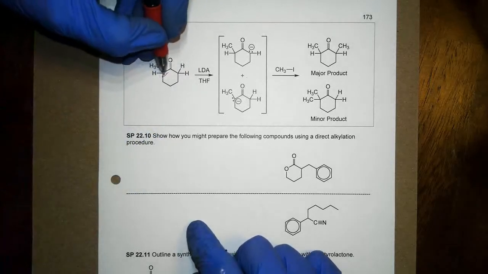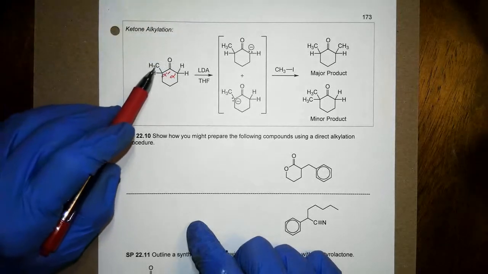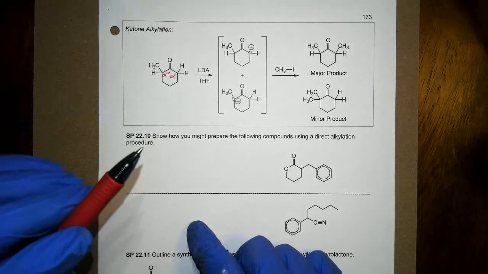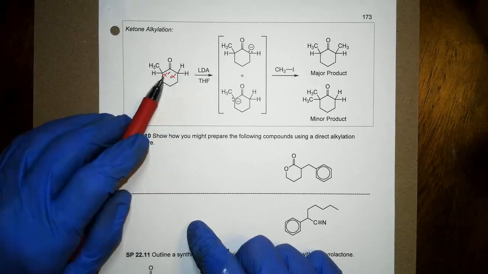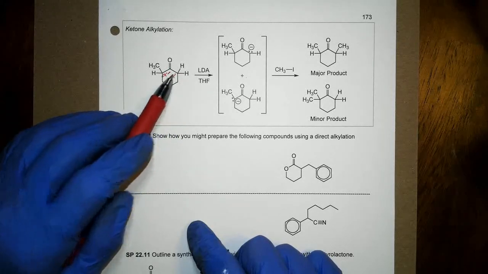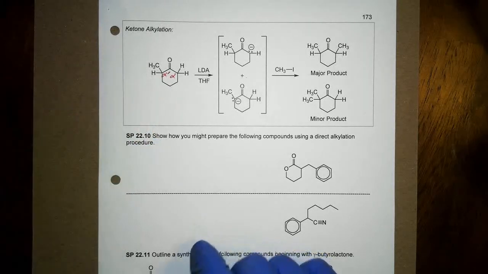So here we have an alpha, and here we have alpha, but this is, I'm going to call it alpha prime. Why? Because they're a little different. This has a methyl attached with a hydrogen. This has 2 hydrogens. Now remember that LDA is a strong base, but it's also hindered. Okay. So where is LDA more likely to attack? At the alpha prime position or the alpha position? Well, there's a lot of chemistry going on here. If you said the alpha position, you're right.